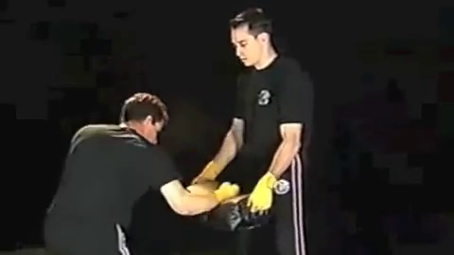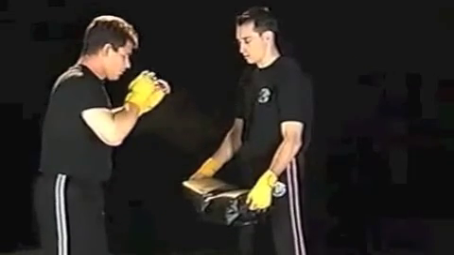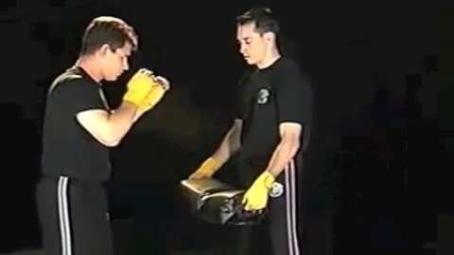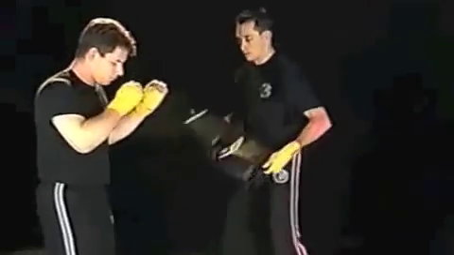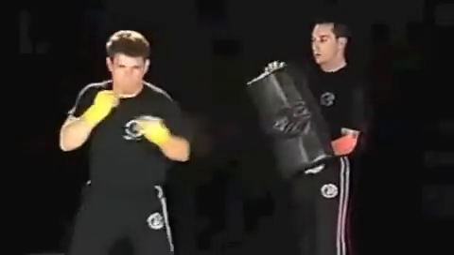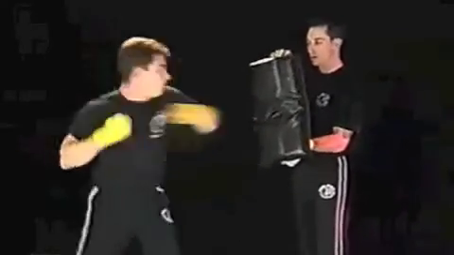Another possibility from this position is to deliver a strike on a horizontal plane. John will be punching with his left hand. Of course, the hand is brought back quickly for further attacks if needed.